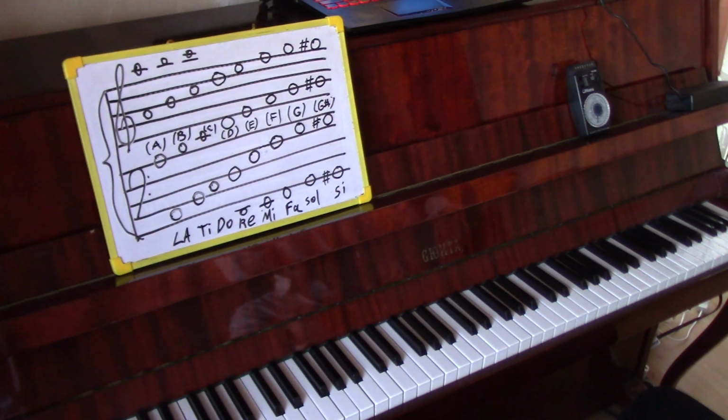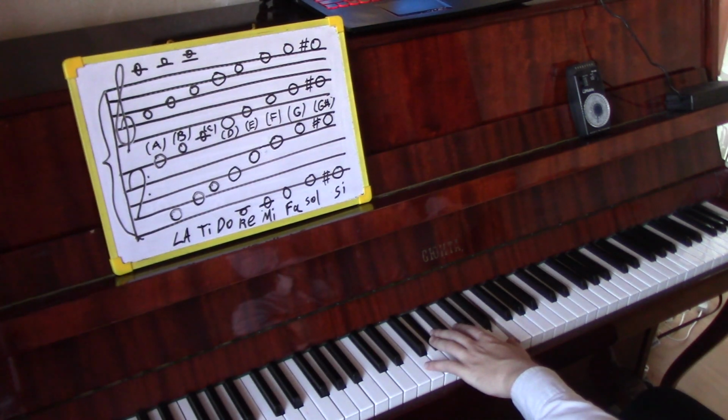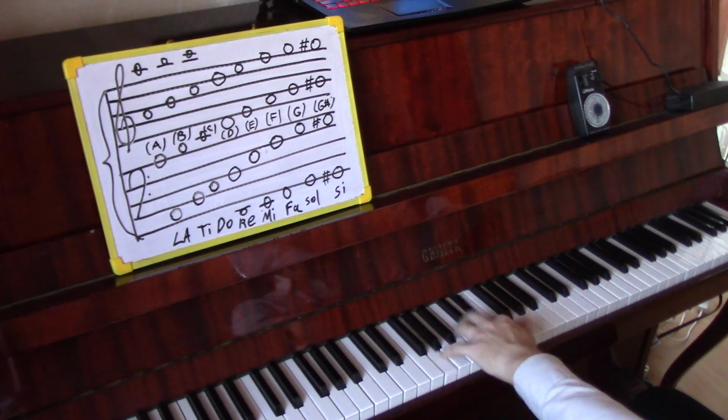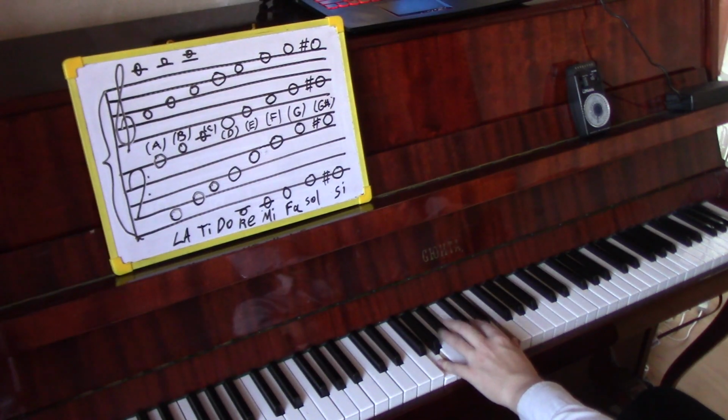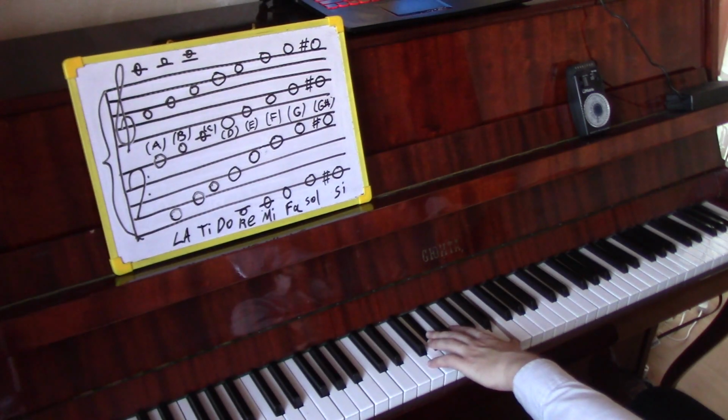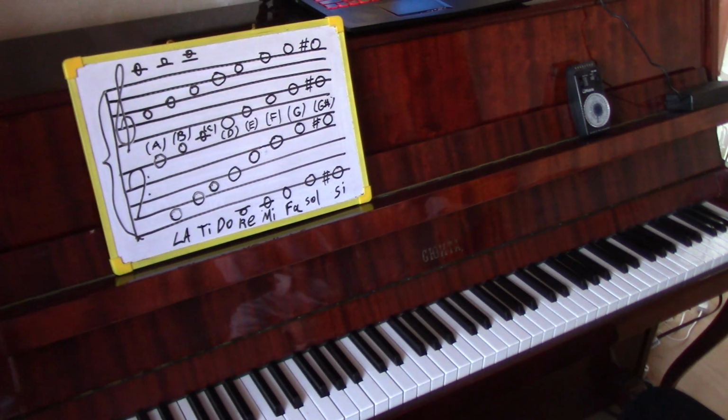Si, Mi, Si. That's a minor sixth. Sorry, this is a minor sixth. No, that's a major sixth. That's a minor sixth. So that's a major sixth. That's a minor sixth. G, A, B, C, D, and E. That's a sixth. Minor sixth. Between G sharp and E. That's a minor sixth. So Si, Mi, Si, and we're back to La. Now let's do the sevenths.